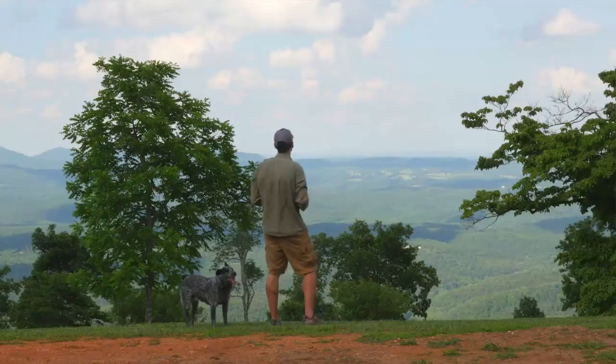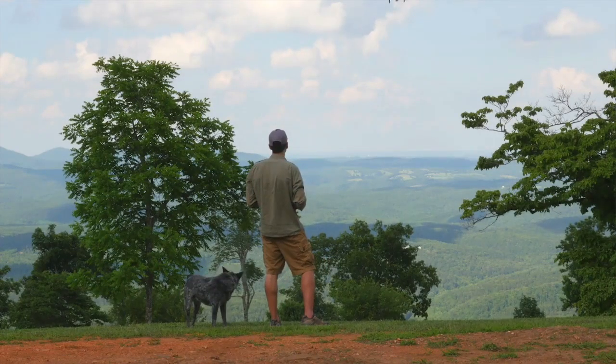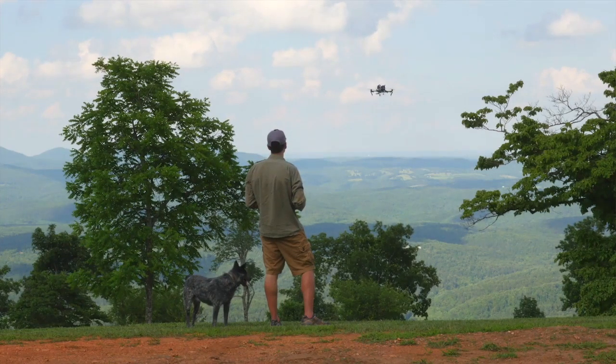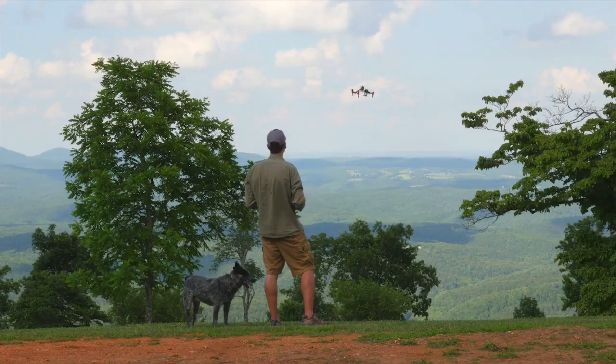Also, it's good to know that animals will easily be spooked by the drone floating in the air. Some animals will run away, other animals like dogs may bark at it or even chase after it, so just be mindful when shooting around animals, and it's probably not a good idea to shoot at a zoo.